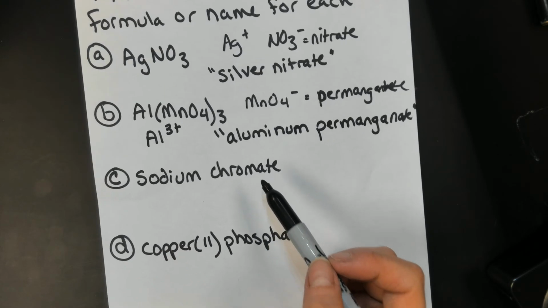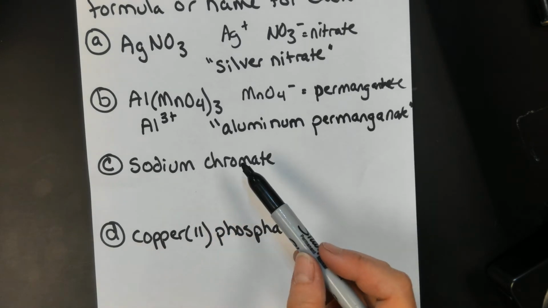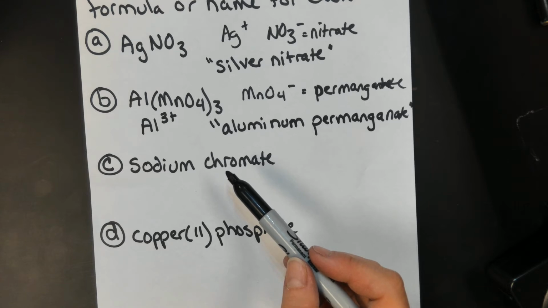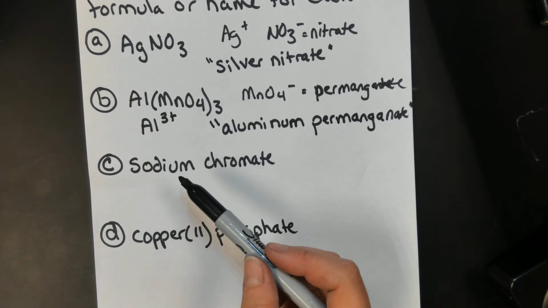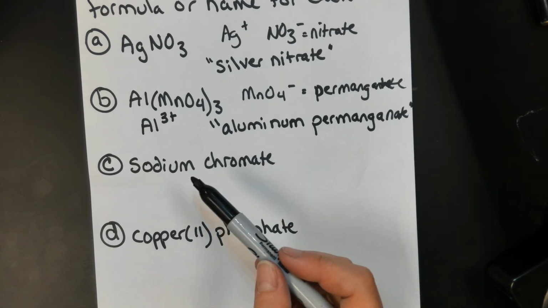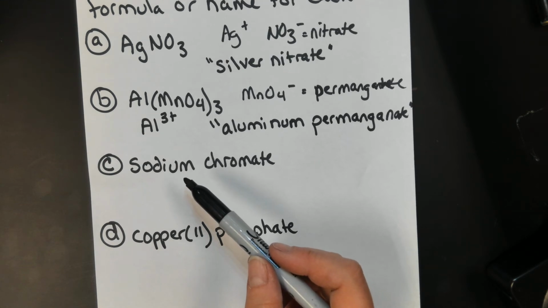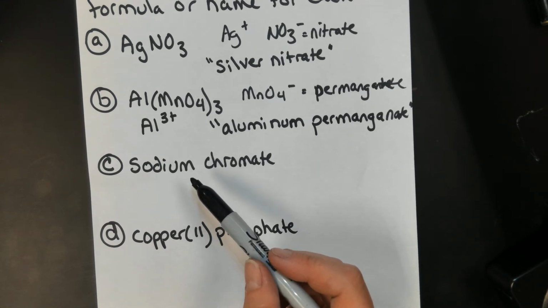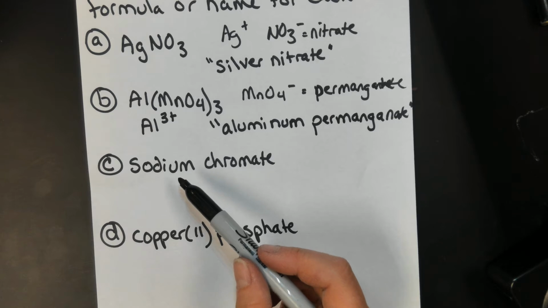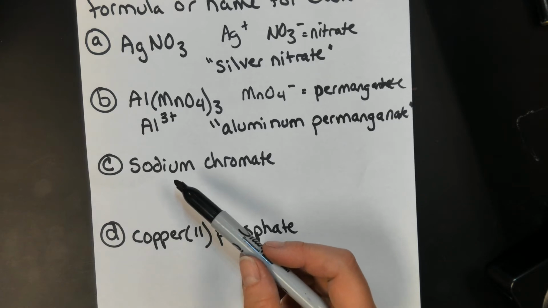So moving on, these were given names. We have to do actual formulas for them. So sodium chromate. Sodium is one that I am going to have to memorize. It is in the first column, so if we locate it, it's Na. If it's in the first column, it is an alkali metal, and alkali metals have a charge of +1.